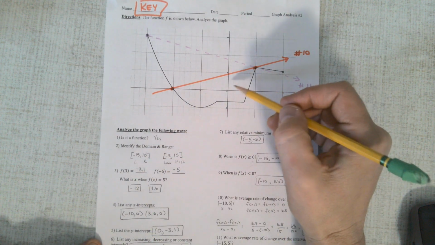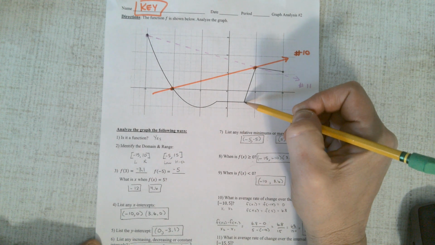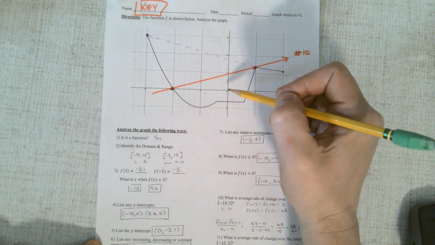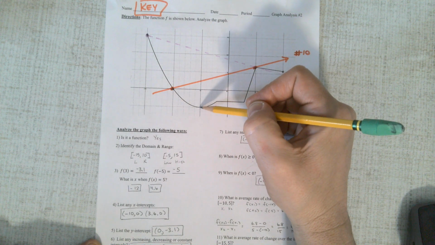F of 3, input 3, output negative 3. I put about negative 3.1. Input negative 5, output negative 5 also right there.